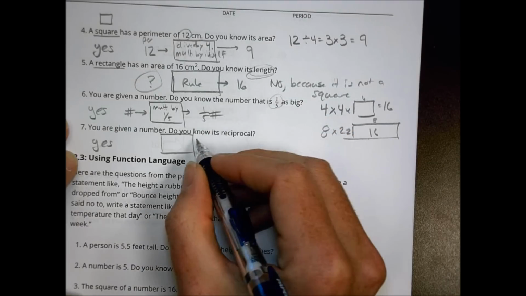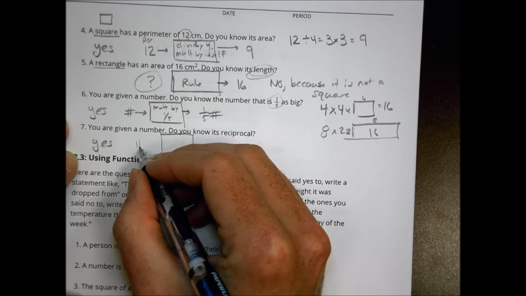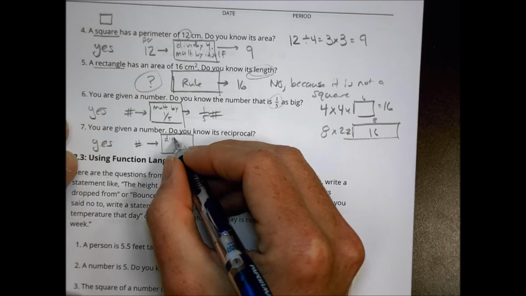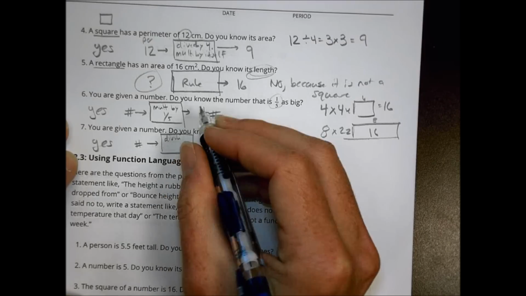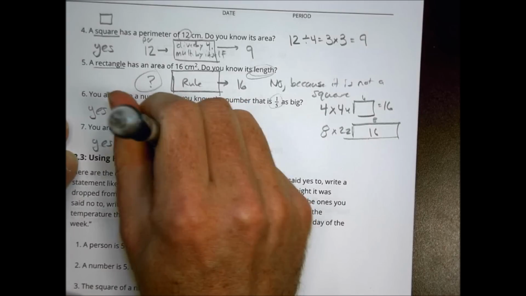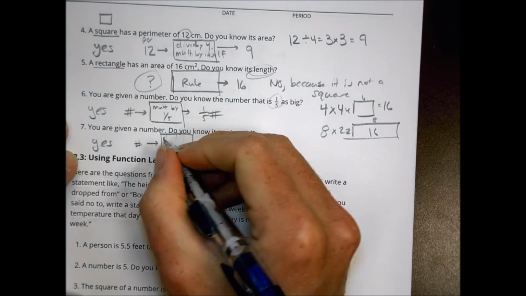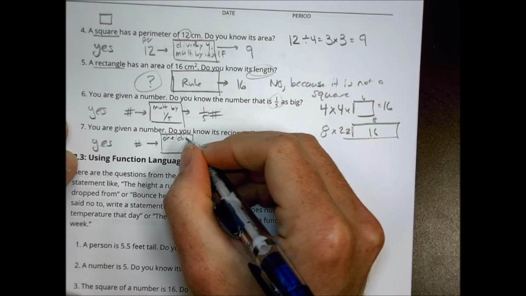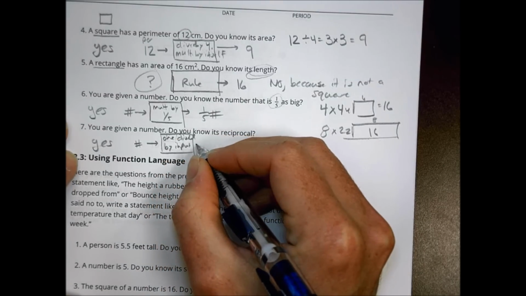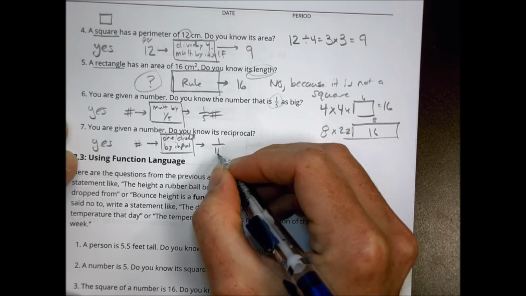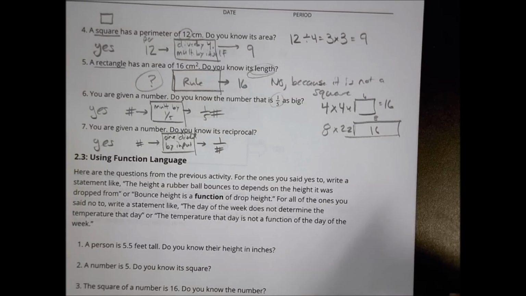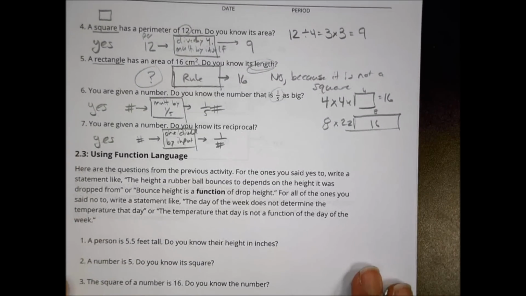Right. In this case here, we'd say yes. So our number is here, whatever that's going to be, and we would divide by... we go here, 1 divided by the input. Sorry. Our rule in this case would be 1 divided by the input, and that's going to give you 1 over whatever that number is going to be. So yes, we can figure that one out as well. Okay? So that's the idea behind that one here.